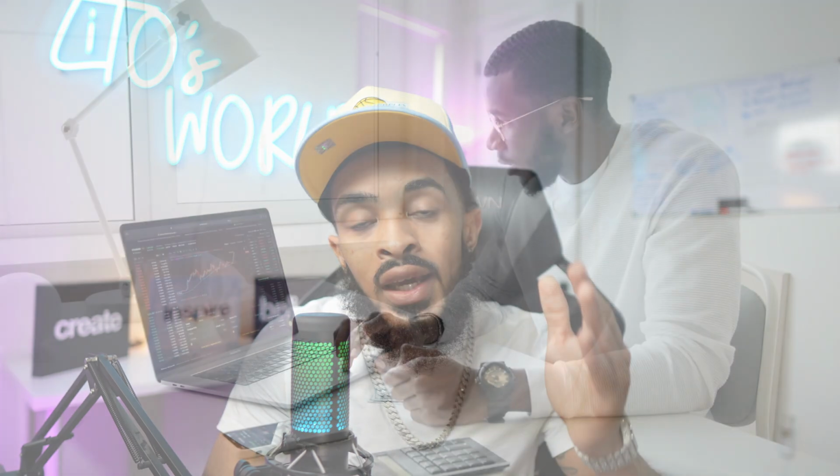How do you know it's a high probability setup? By having a rule-based system that allows you to say, okay, X, Y, and Z has occurred. Now I know that this market has a high probability chance of winning in this particular trade because I've seen this setup happen over and over and over again.